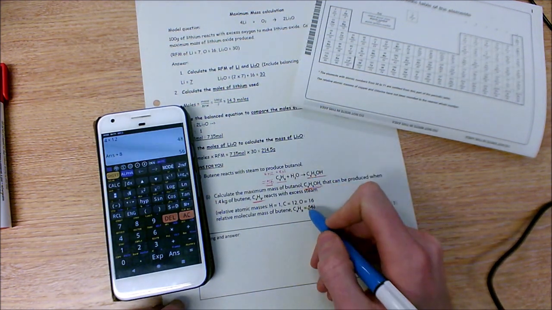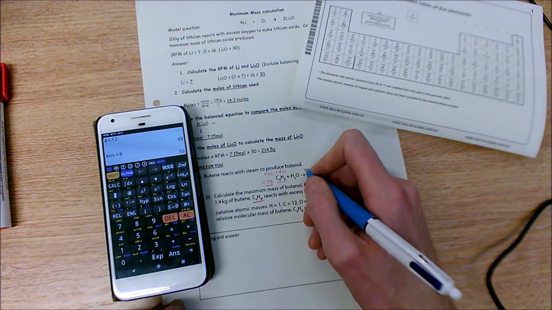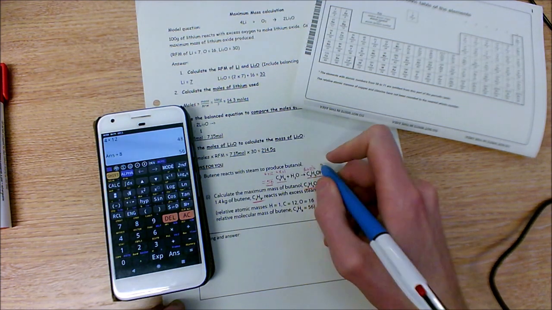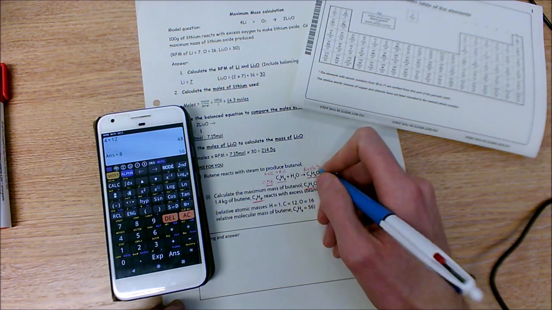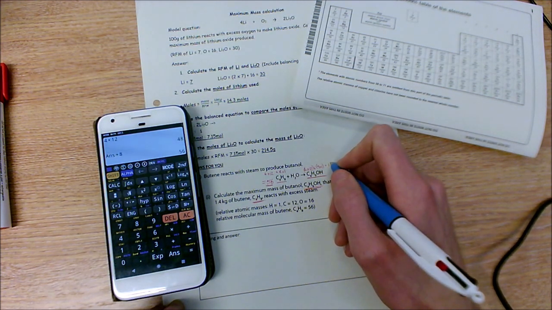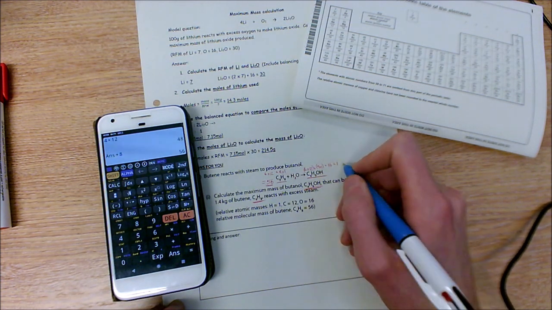So how much does this butanol weigh? Well, that weighs 4 lots of carbon. Carbon's 12, so that's 4 times 12 plus 9 times 1, plus oxygen is 16, so that's 1 times 16, plus another 1 at the end for that hydrogen.